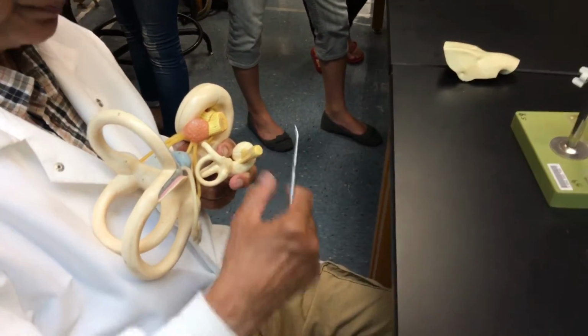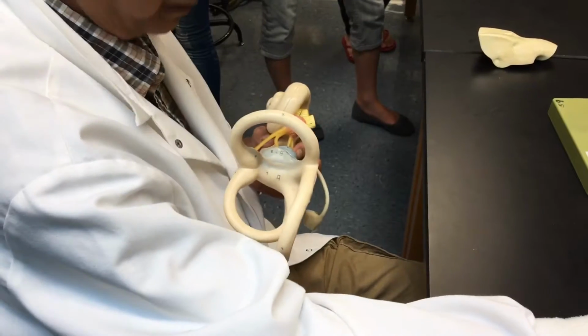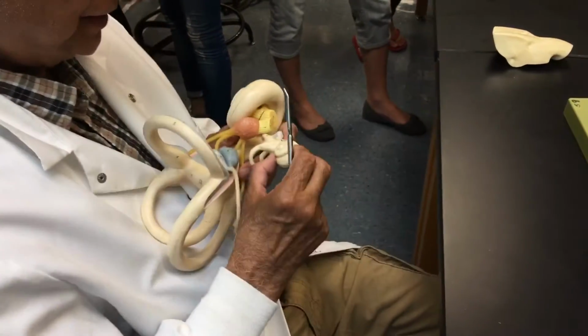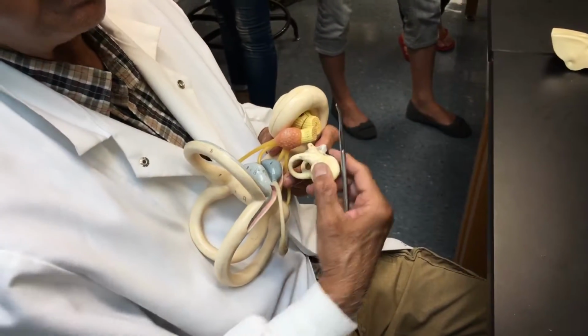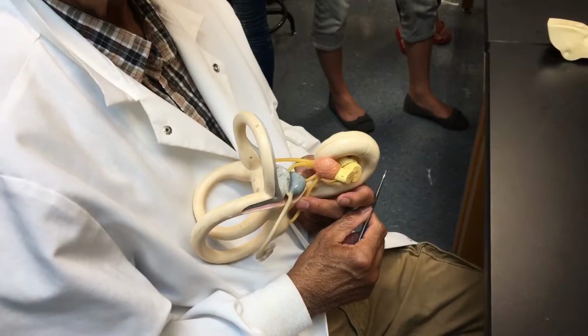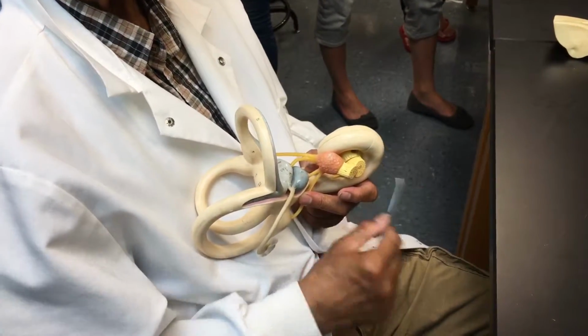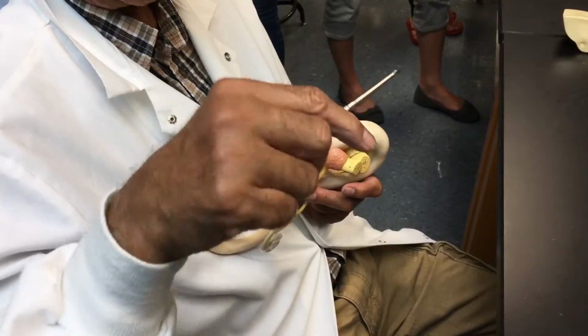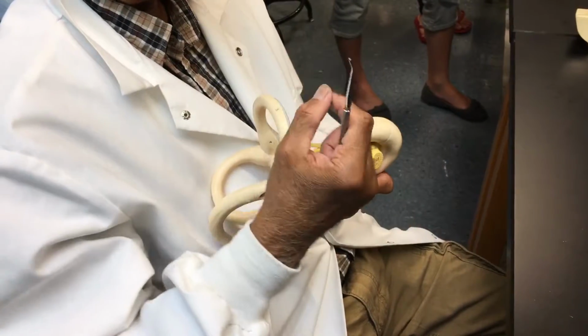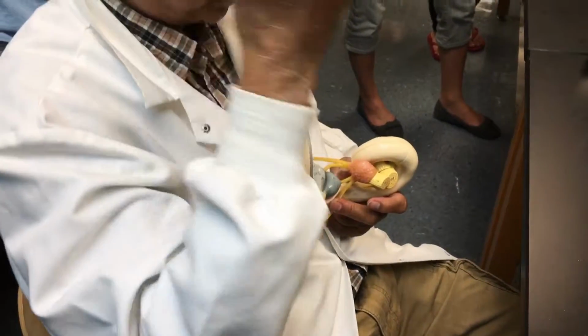Okay? And this part of the internal ear, here is the tube, the cochlear tube. And this is the cochlea. Inside the cochlea are the hair cells, and those cells are meant for hearing. Hair, like hair. I cannot show, I don't have much left.